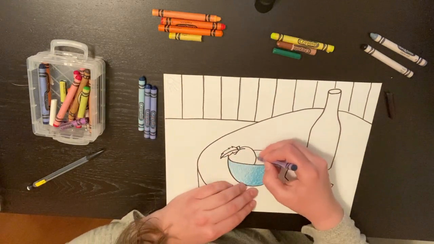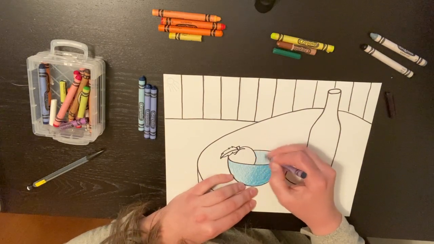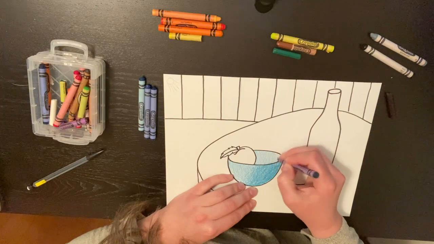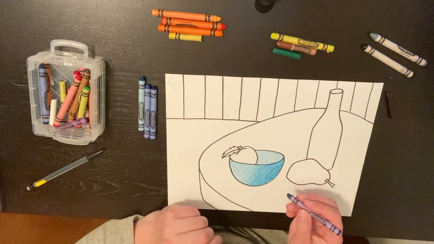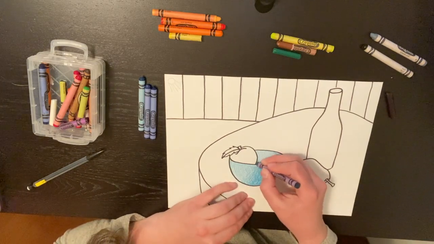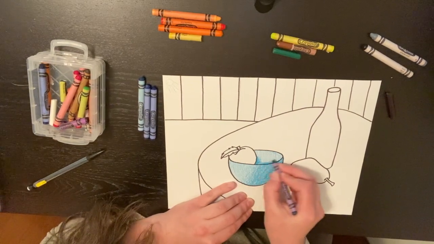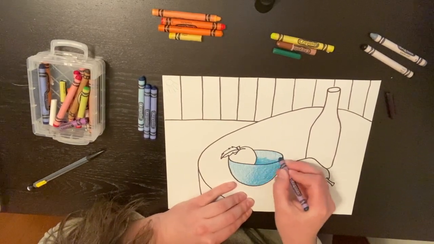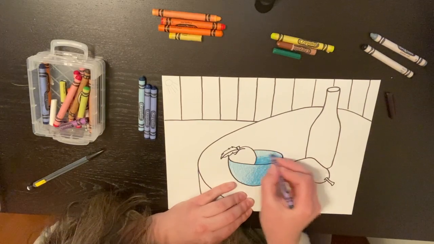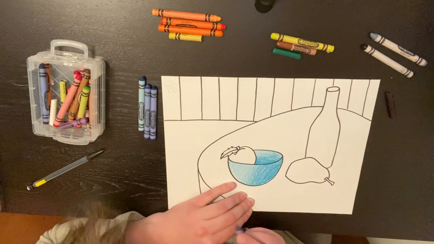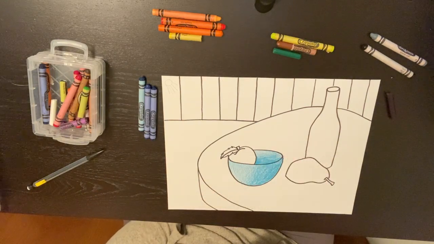So I'm still going to start off by doing one medium tone of my crayon color here, just like that. And then we just said that I need to get darker. So I'm going to press harder where I know that shadow needs to be inside of the bowl. And then I'm going to start lifting up on my crayon as I get up to the top so that it blends nicely into the color that I had before. Okay, so now it looks like there's an inside to my bowl here.